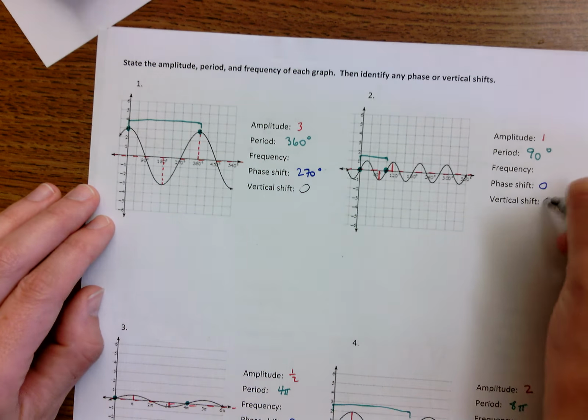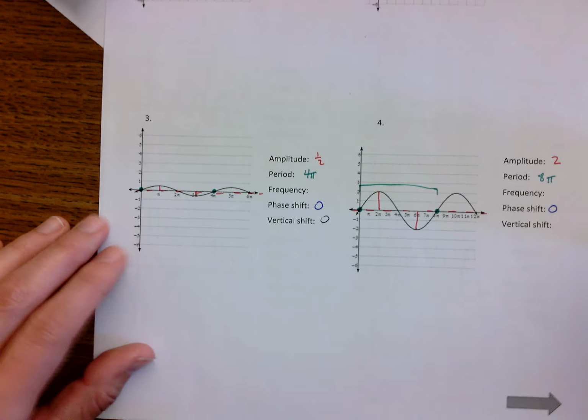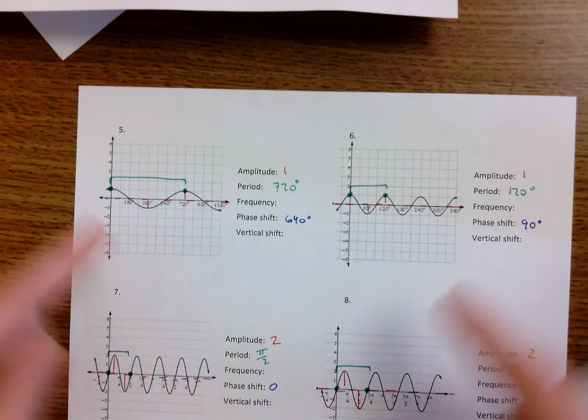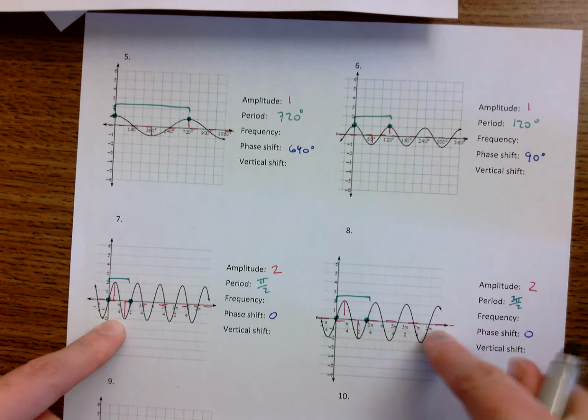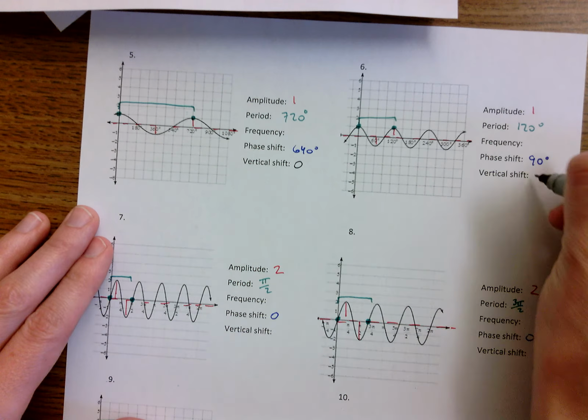As you may be able to guess, we're going to have a lot of vertical shifts of 0 here. Here, my midline is on the x-axis, so no vertical shift. Midline's on the x-axis, no vertical shift. We're flying through these, right? This one, this one, this one, this one, all have their midline on the x-axis, so they all have a vertical shift of 0.